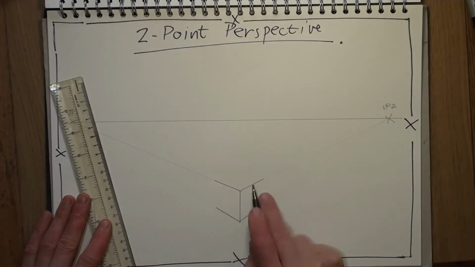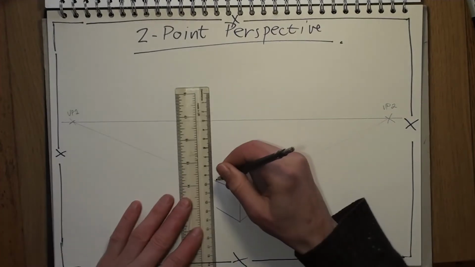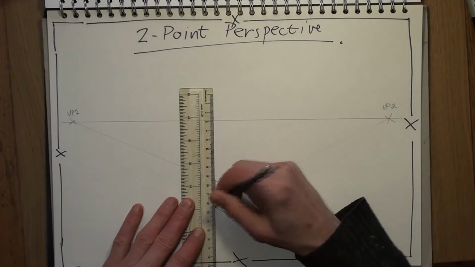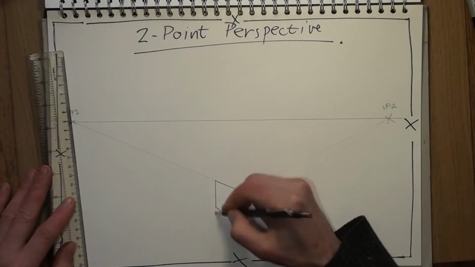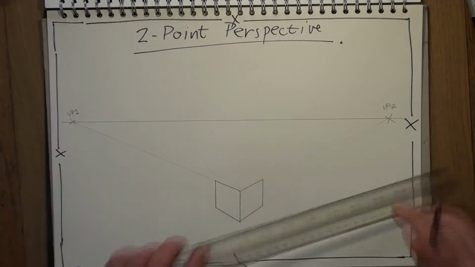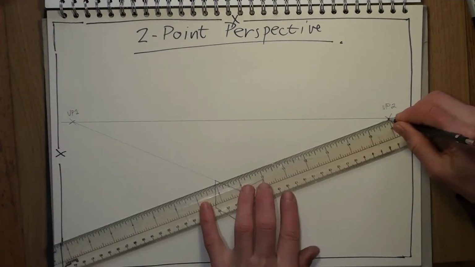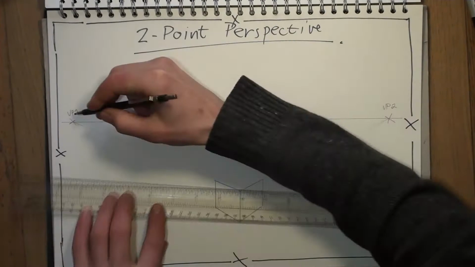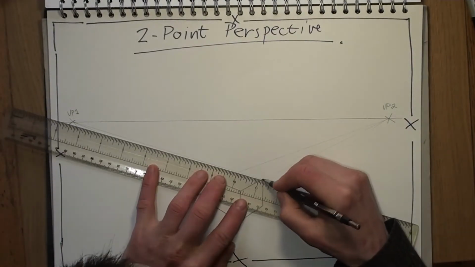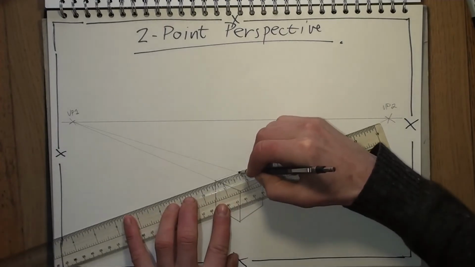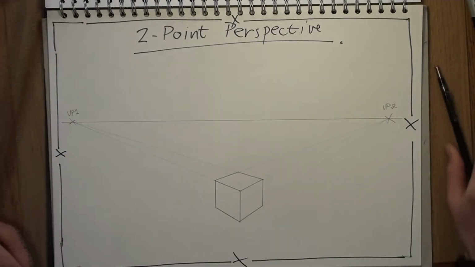Please note those were exactly the same lengths. It's very important. Now when I draw that line, that should be parallel. You see those three? They should be parallel. And what I now do is I connect the tops and the tops, and then there we go.